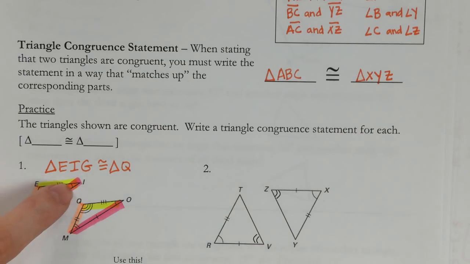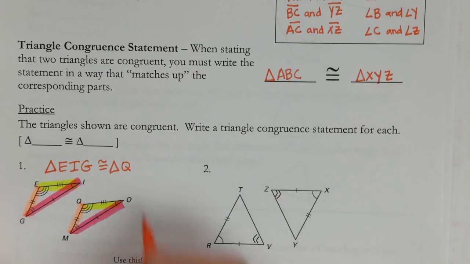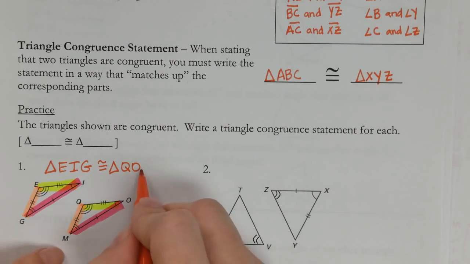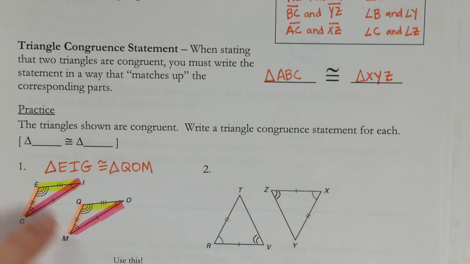Then I said I next. I has the same colors, or is corresponding, with O. And then G is last, so that means M has to be last. So this would be your triangle congruence statement.